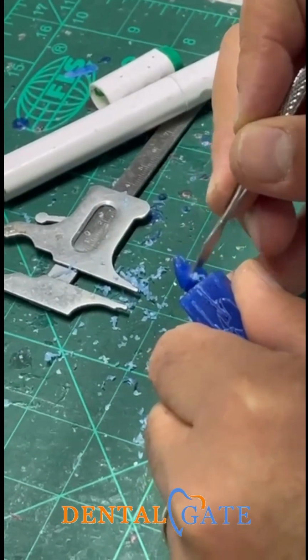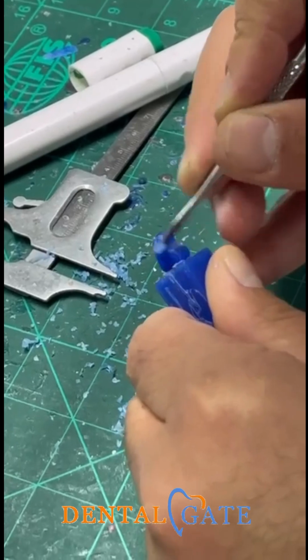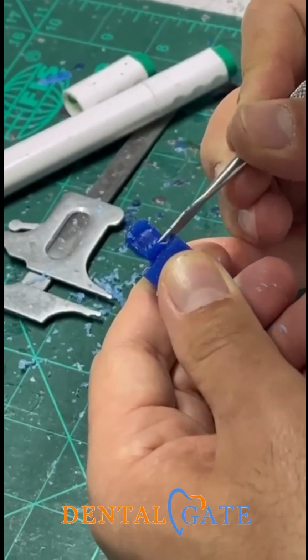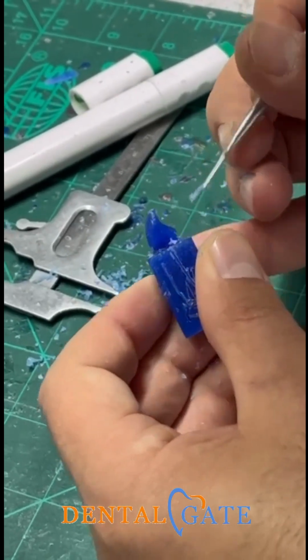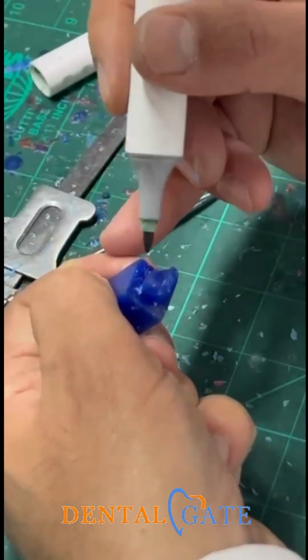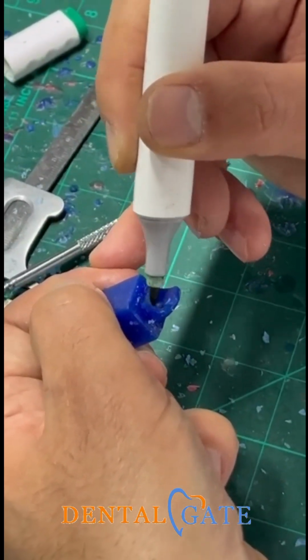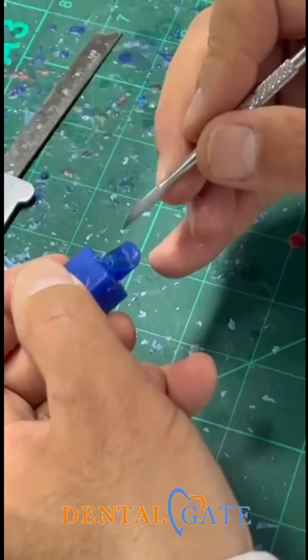So keep removing or slicing from this area to make a tapering toward the lingual. Keep going to remove the excess of wax to make a tapering, and you can evaluate it from the top. This is the tapering needed to the lingual aspect.